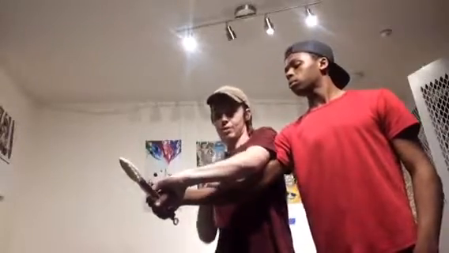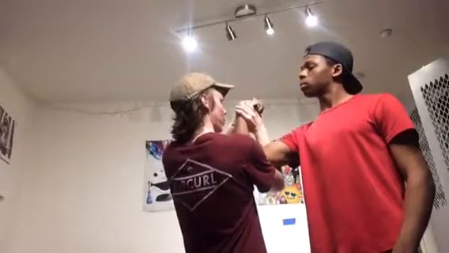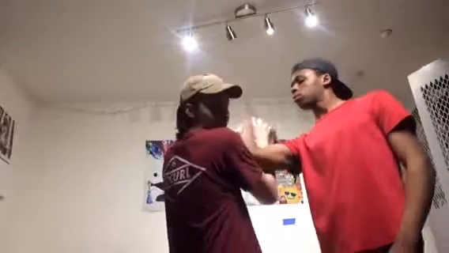After doing this, step back and bend the arm at a 90-degree angle. Then use the arm that's free once again to grab the wrist from below and bend down.